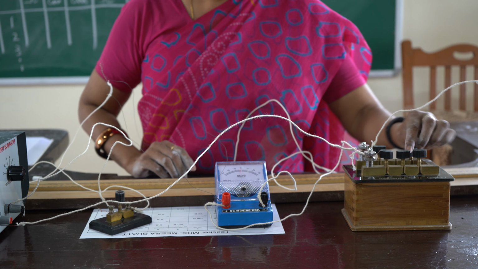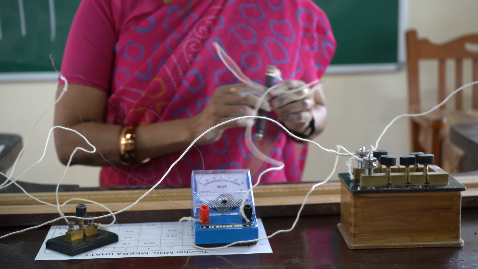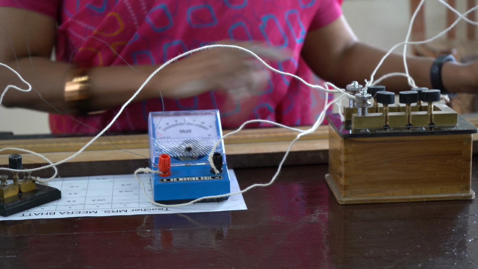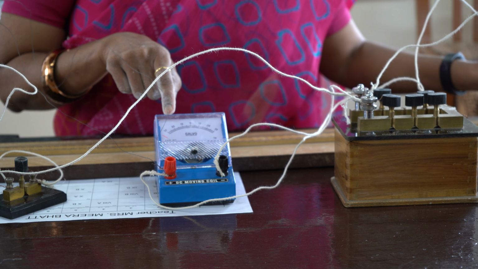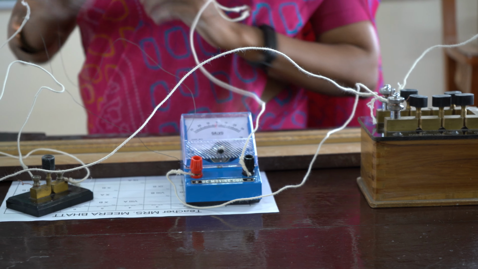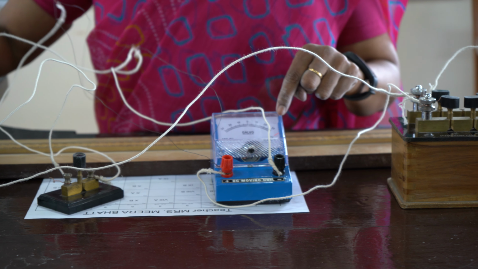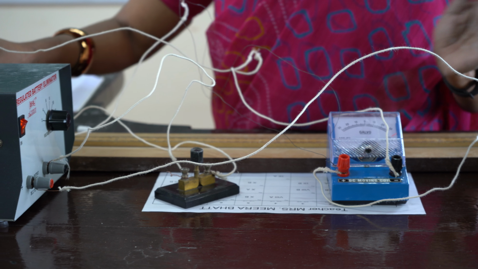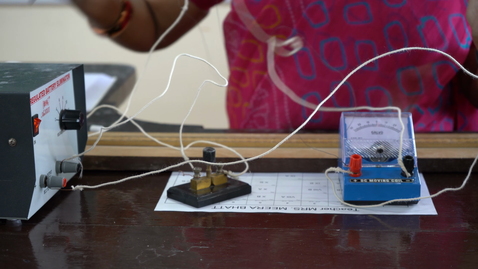Now I am taking out one resistance from the resistance box and see, when I put the jockey at one end, the galvanometer is showing deflection in one side. Now I am putting the jockey on the next extreme end. You see the galvanometer is showing deflection in another side.